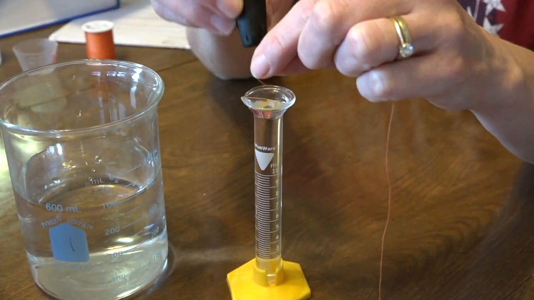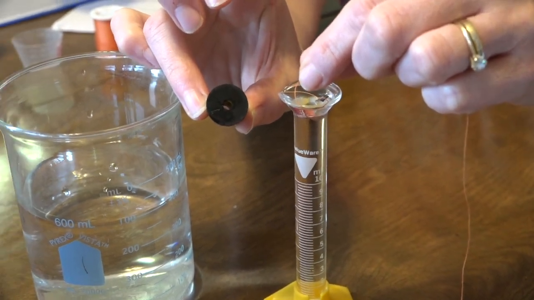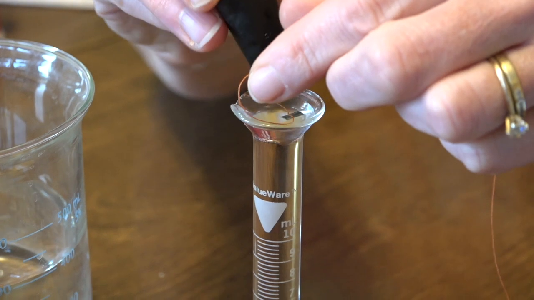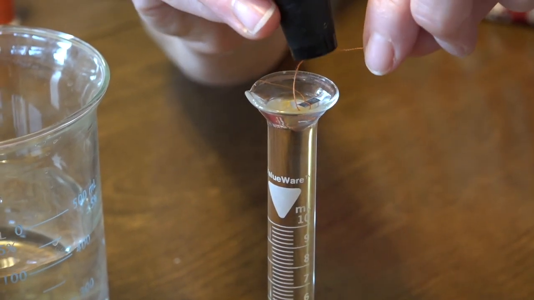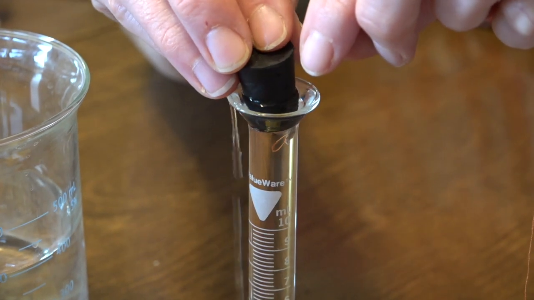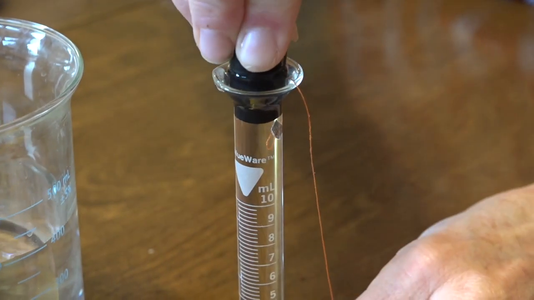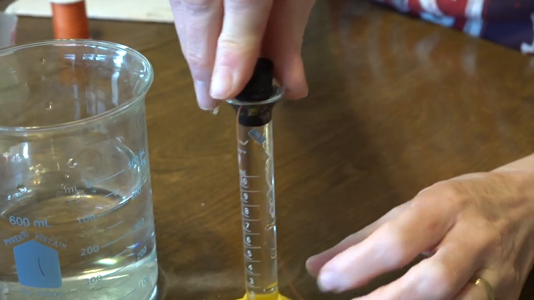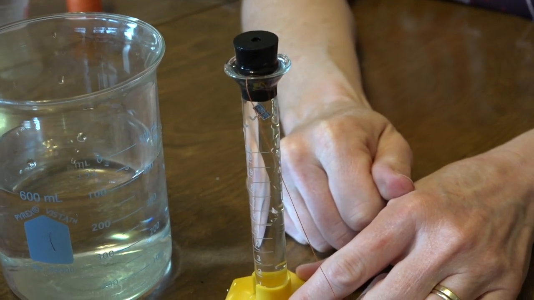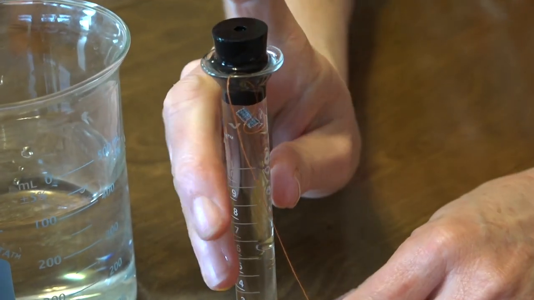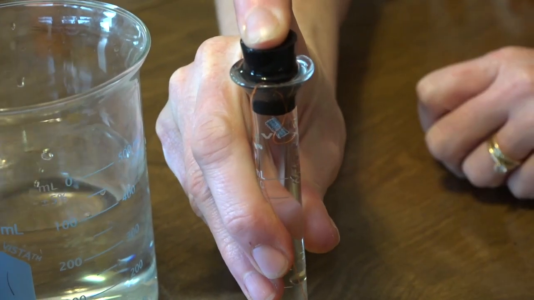and I will try. Oh, this is a 1-hole stopper. So I'm going to put this in there. You can see I'm displacing water already, so it's a nice tight fit. And there is the magnesium inside my graduated cylinder. You can see bubbles forming around it already, so it's starting to react.